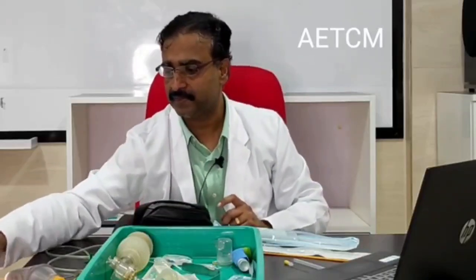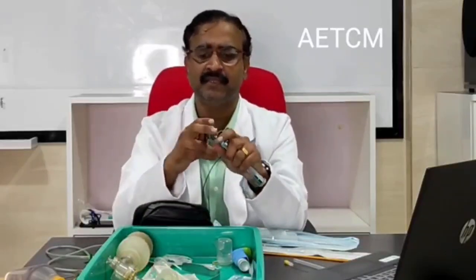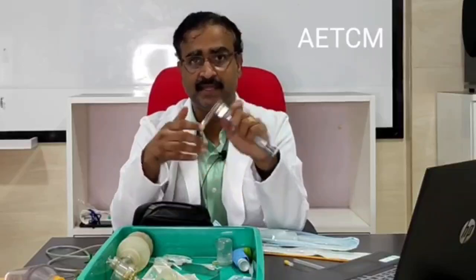Again, what are the uses of a laryngoscope? A laryngoscope would actually complement the endotracheal tube, and this is used in cases of respiratory failure. So in a child who has a respiratory failure, or say let's take a neonate or even a young baby, the blade is kept ready.